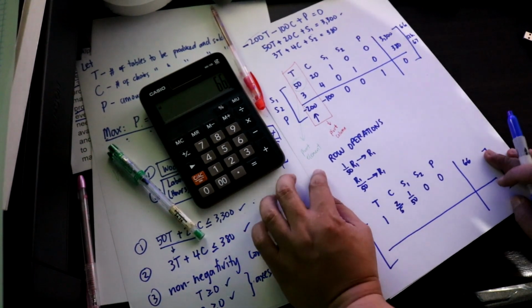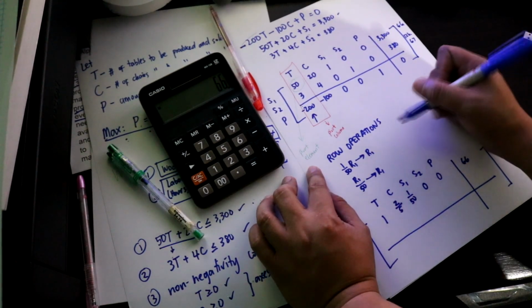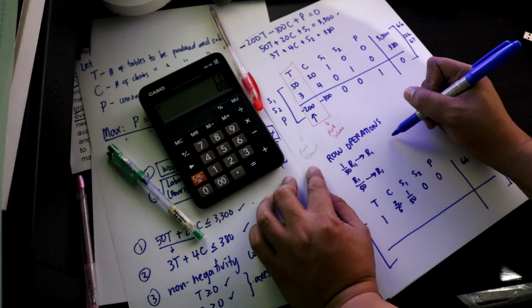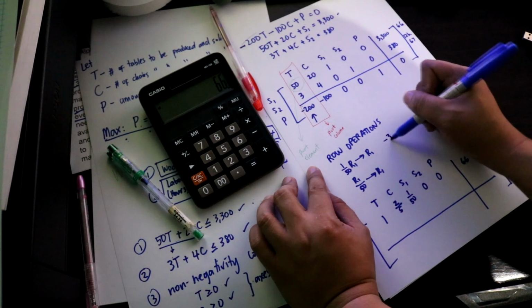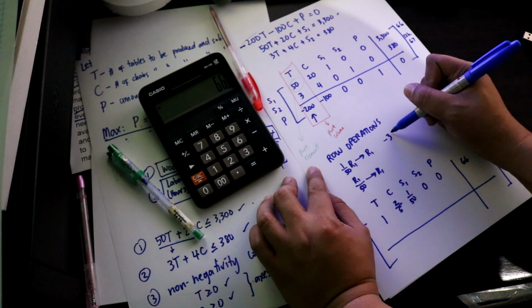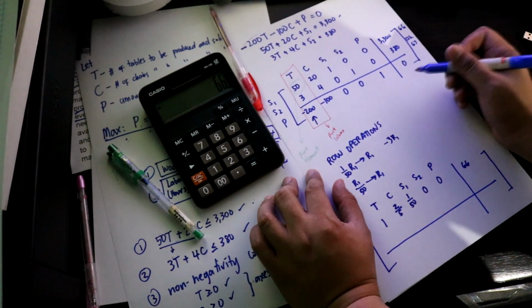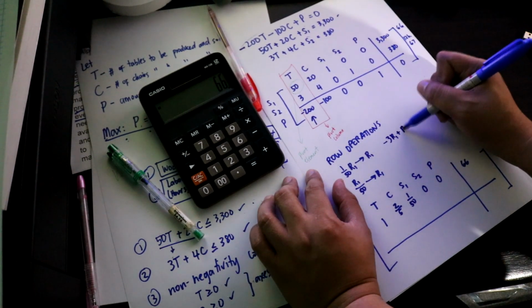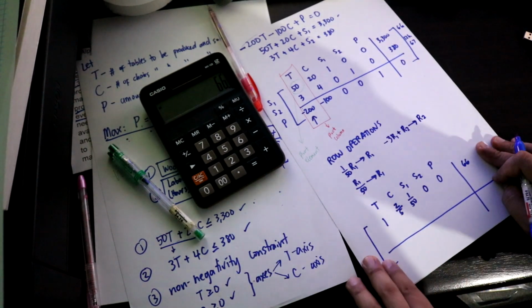Our second row operation would be negative 3 times the new row 1 plus row 2 would be our new row 2.